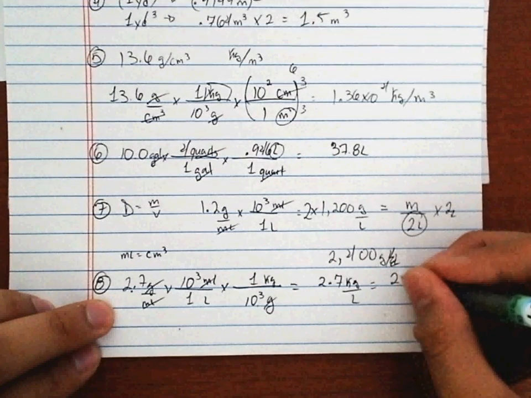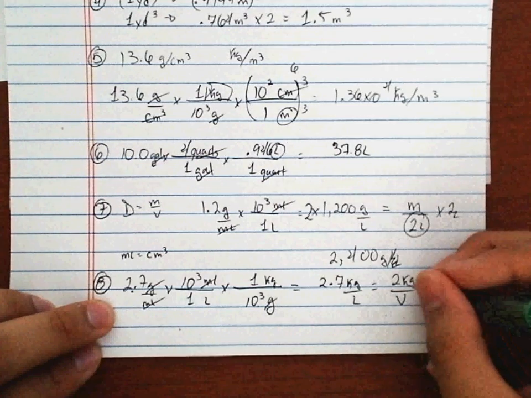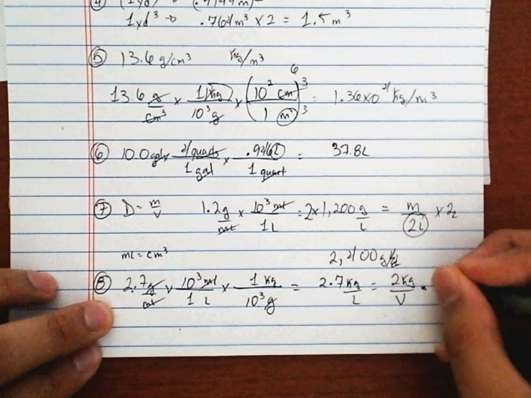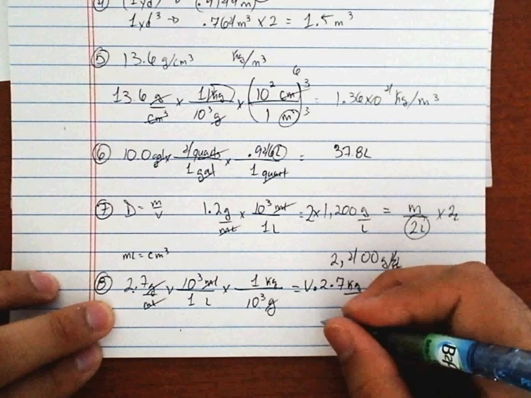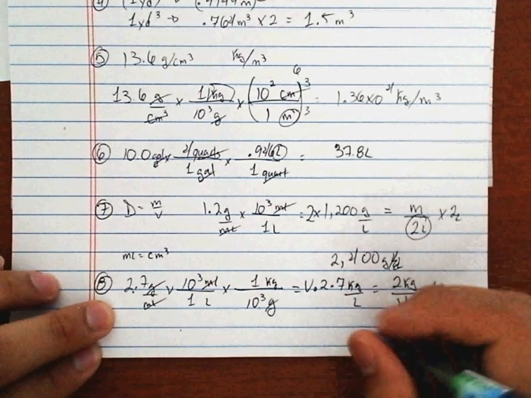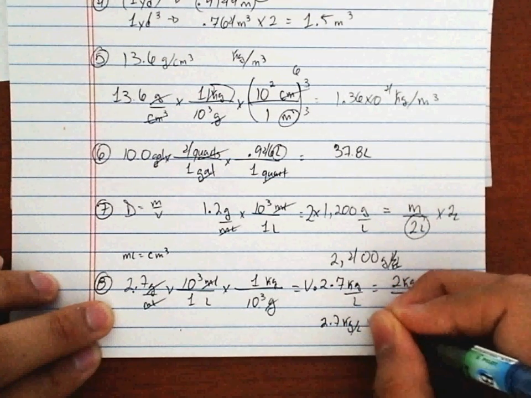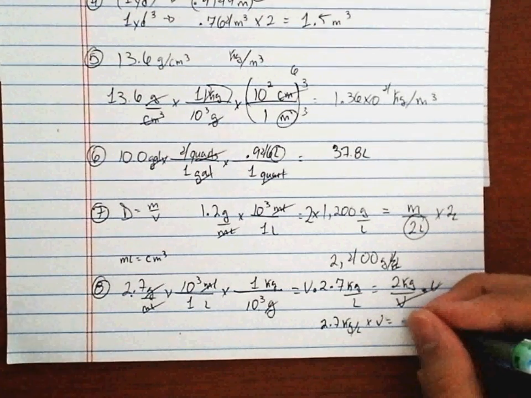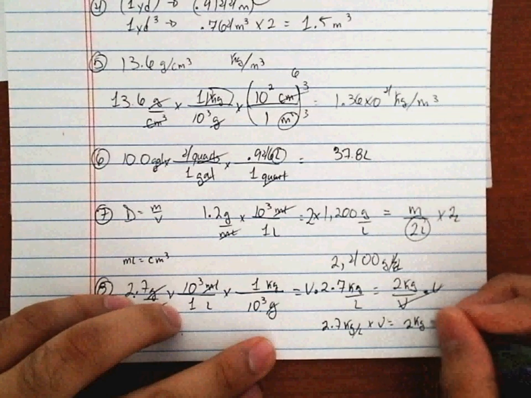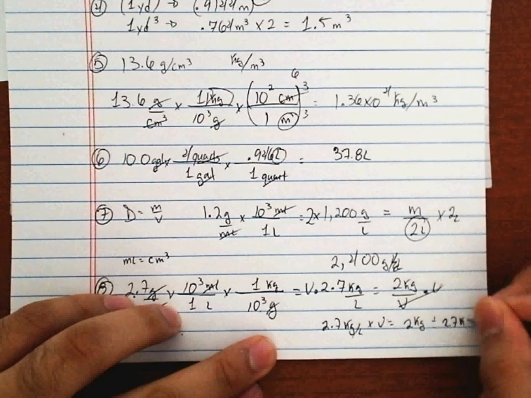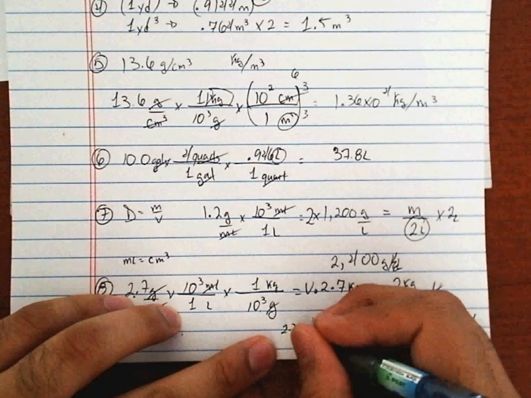It's asking for the volume. I know the mass, so I'm going to do 2 kilograms. And I do not know my volume. So I want to get volume on its own, so I'm going to multiply by volume on both sides. 2.7 kilograms per liter times the volume, which is equal to 2 kilograms. I want to get rid of 2.7 kilograms per liter, so I'm going to divide this by 2.7 kilograms per liter. And on this side also.